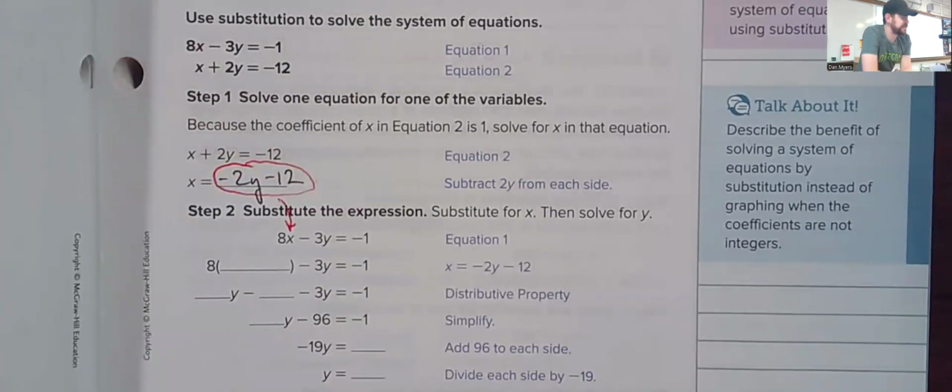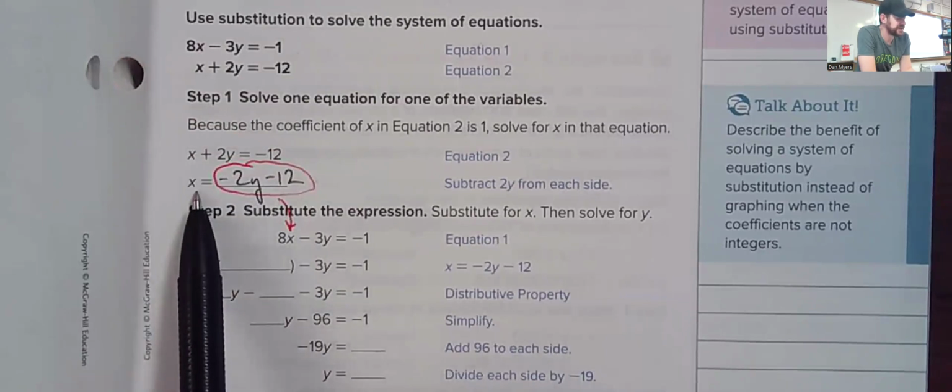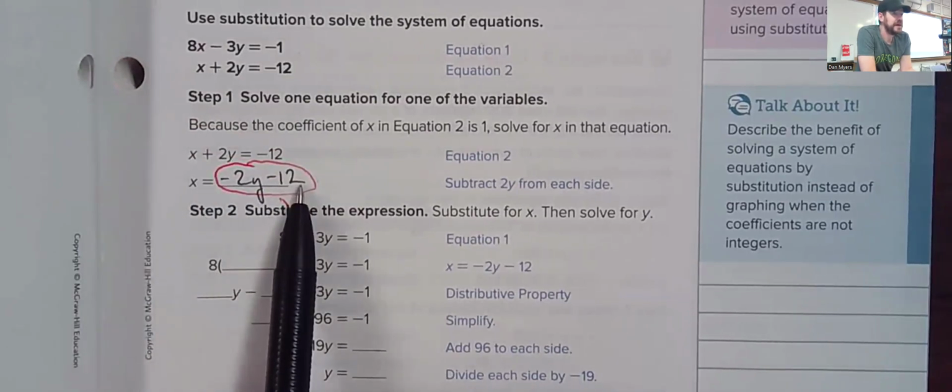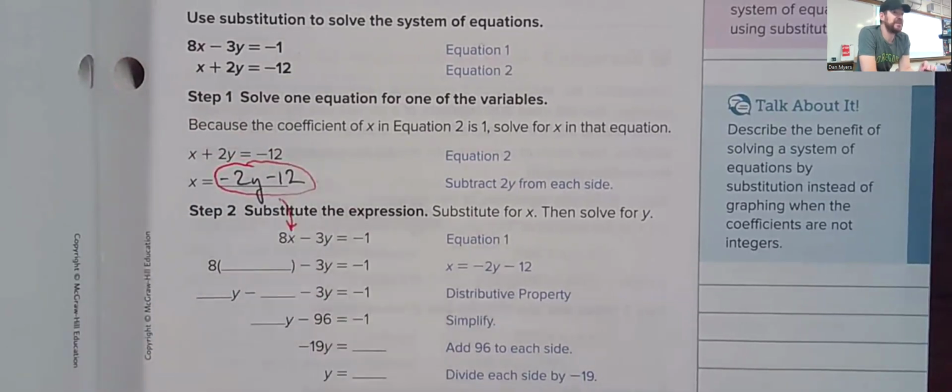And the reason why we're doing that is because this says x equals negative 2y minus 12. And since both x and y are the same values in both of these equations, because we're trying to figure out at what point x and y are the same, we're assuming that x and y are the same here.